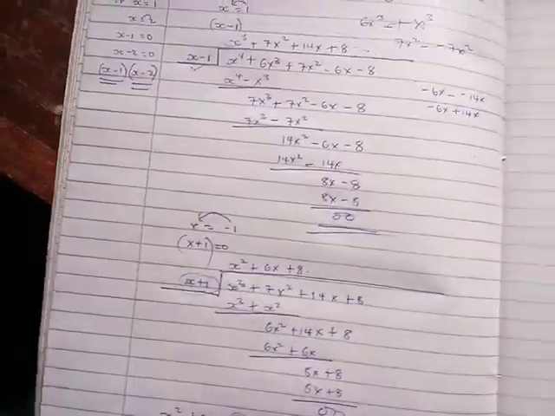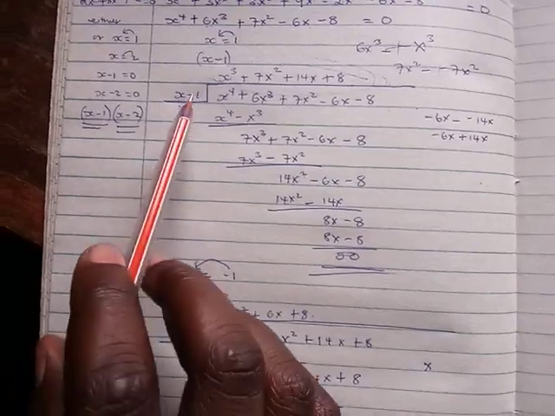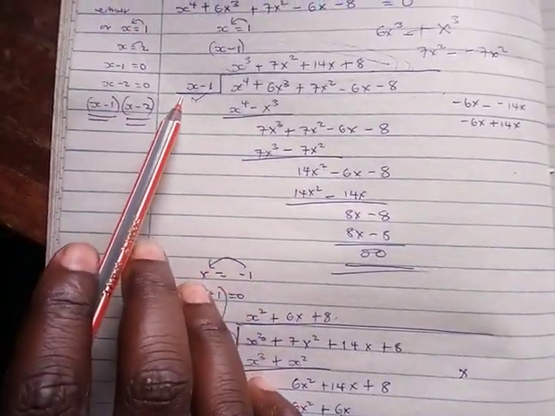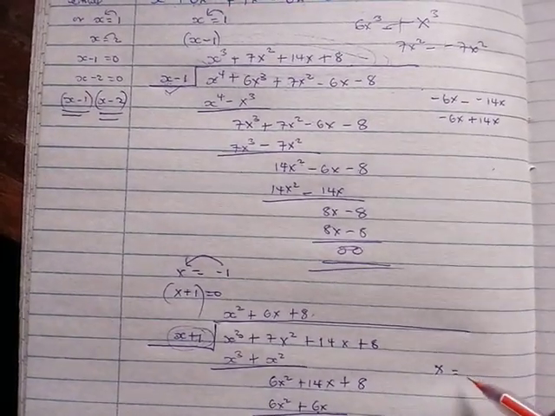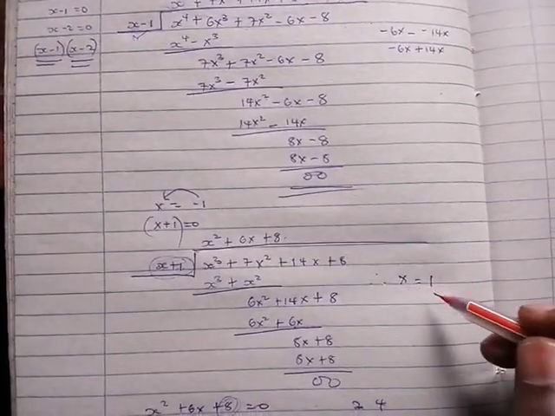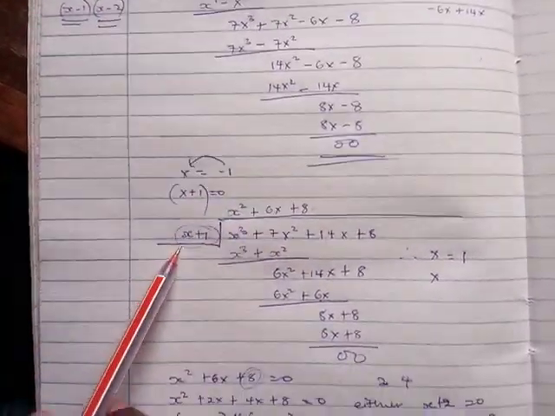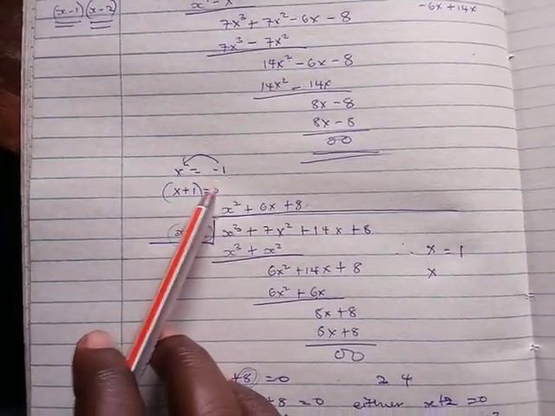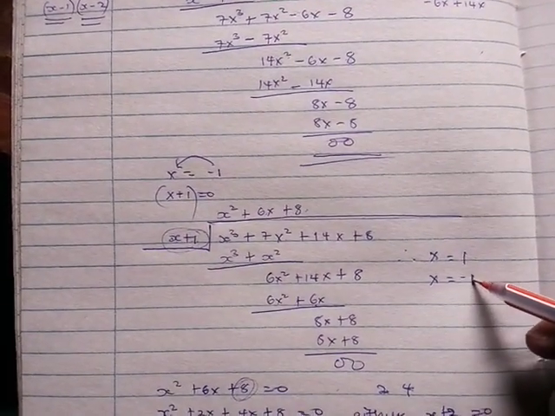So now here you have to give a conclusion for the values of x. From the first factor we used, x minus 1, our x was equaling 1. So therefore x is equal to 1. The second factor we used was x plus 1. We got from the calculator x equaling -1.